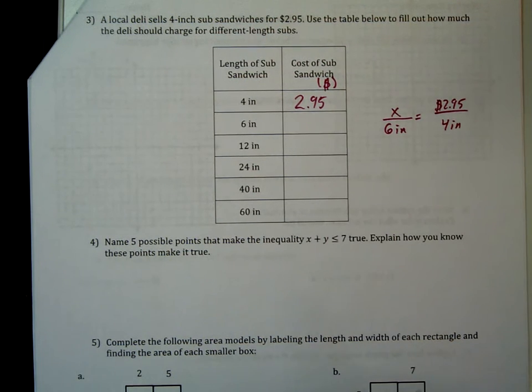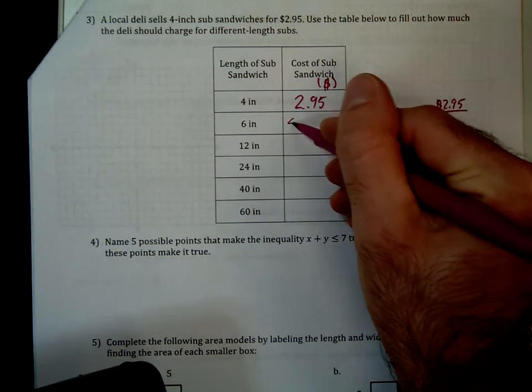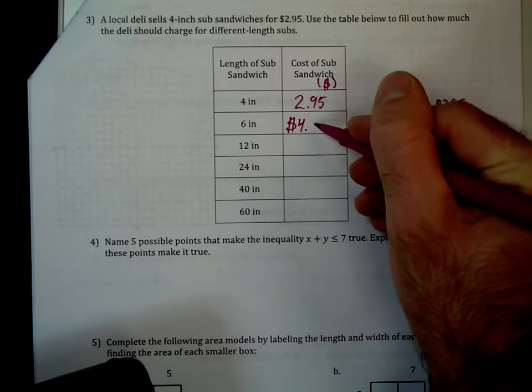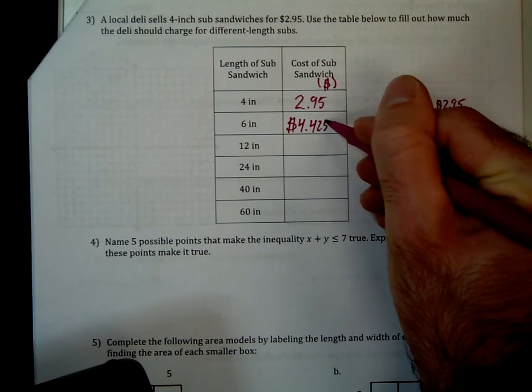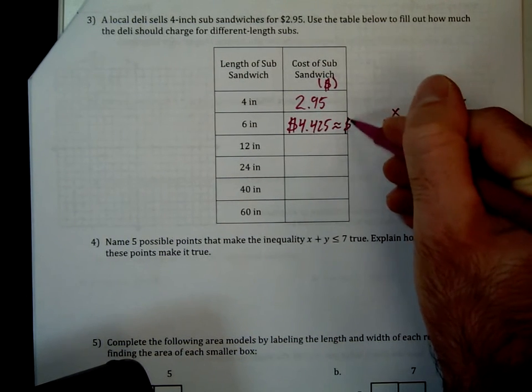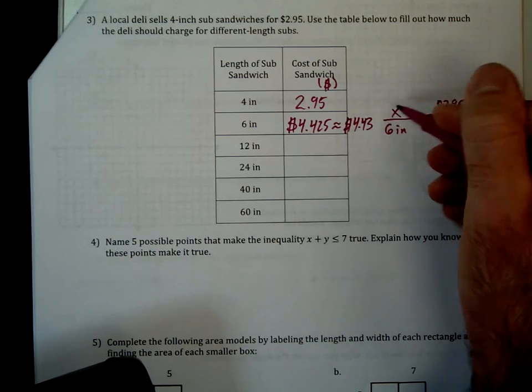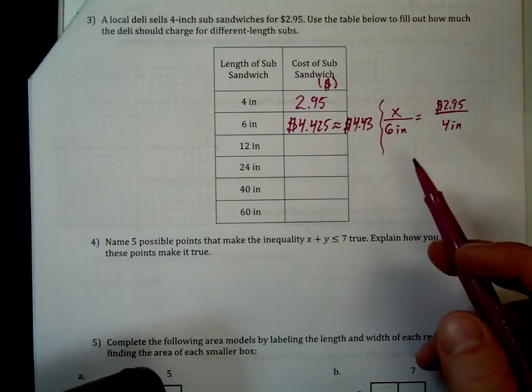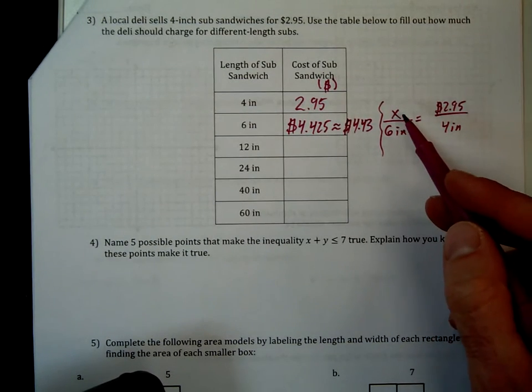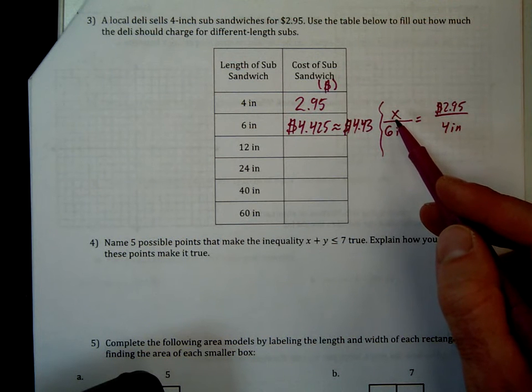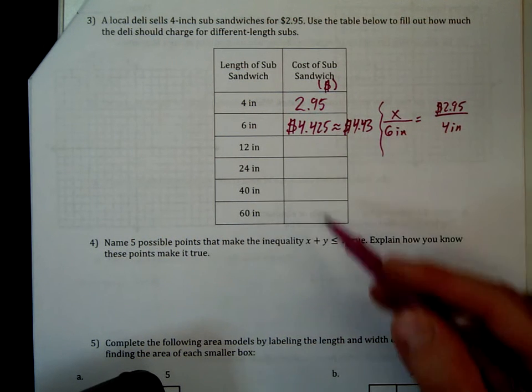If you solve that proportion, you end up with 6 times 2.95 divided by 4. 4.425. Let's say that probably equals 4.43. So I'm going to leave it up to you guys to set up proportions for the rest of these.